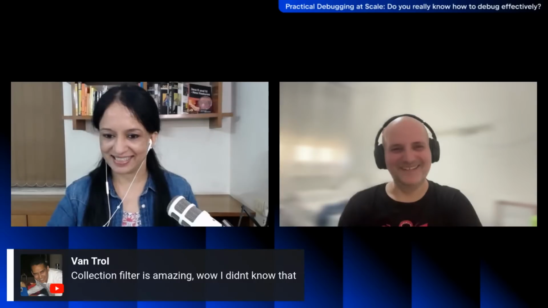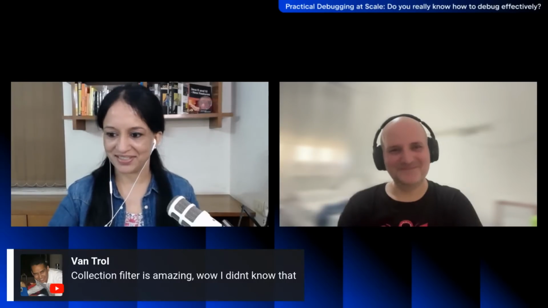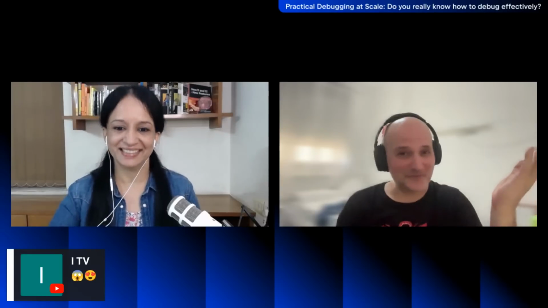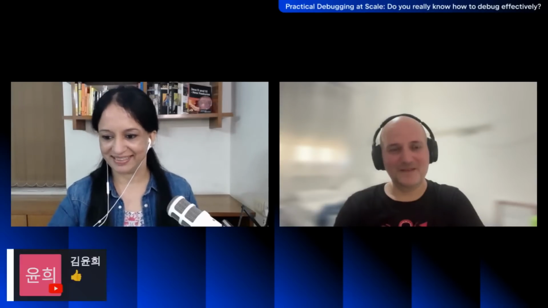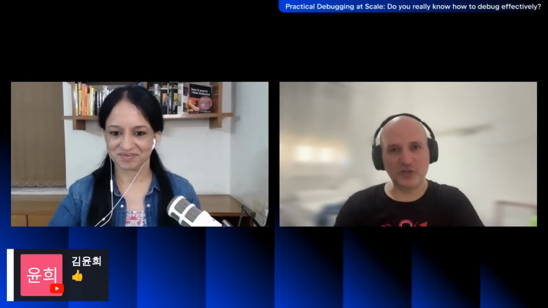And this is another comment which says collection filter is amazing. Wow, I did not know that. Again, there's the same heart emoji. I didn't know either. So same. Right. I remember I created a tweet a long time ago on stream debuggers where I said if you are not using stream debuggers in IntelliJ IDEA, you are not debugging your streams in a fun way, and that was something that was liked by a lot of people. So I agree. It's revolutionary.